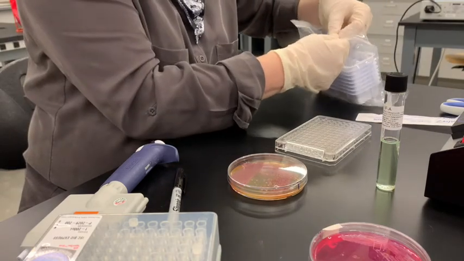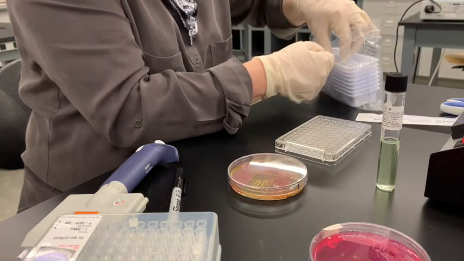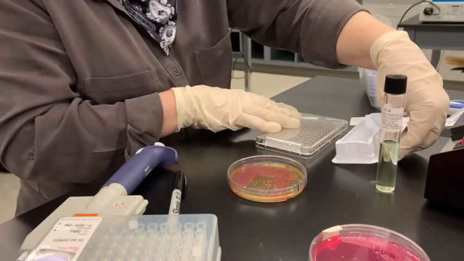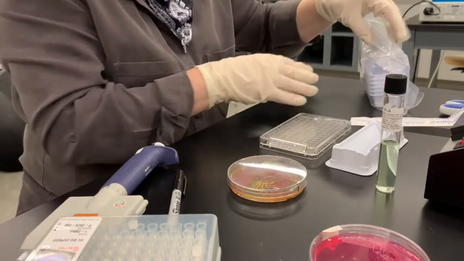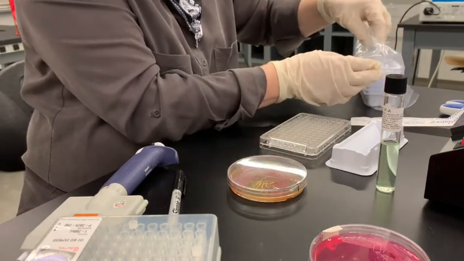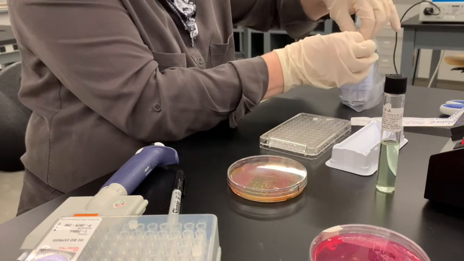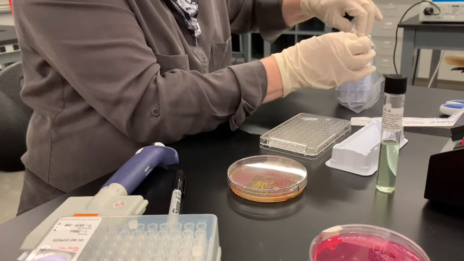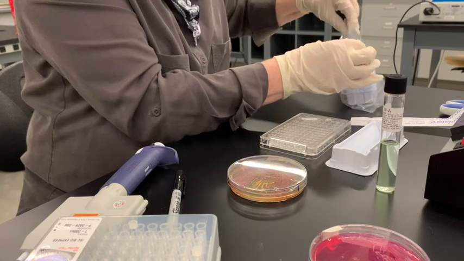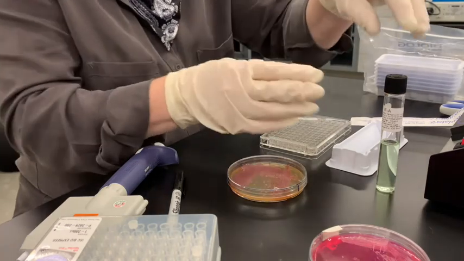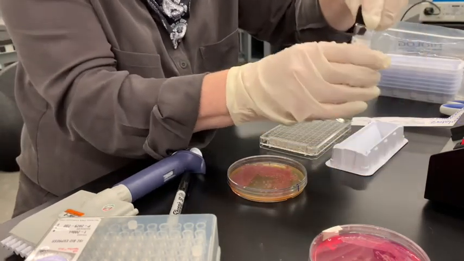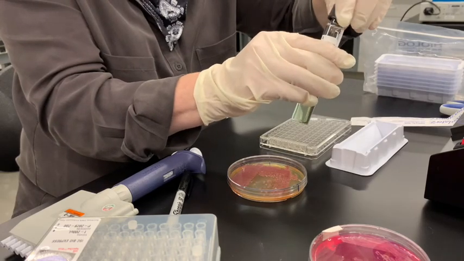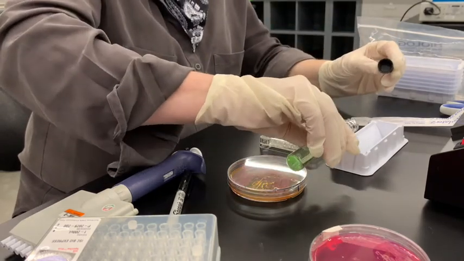So we'll take one of these troughs. We're keeping everything sterile, so I'm going to close this bag. And then we're just going to pour our Serratia in the culture medium into the trough.